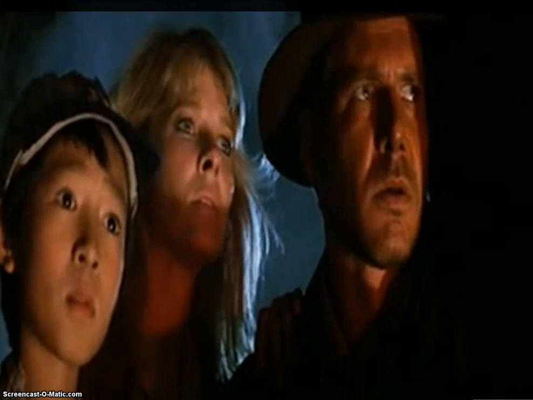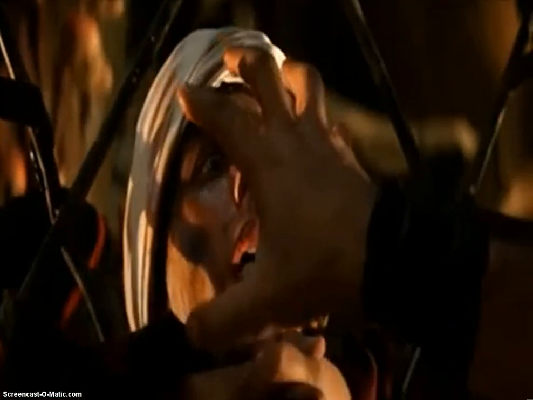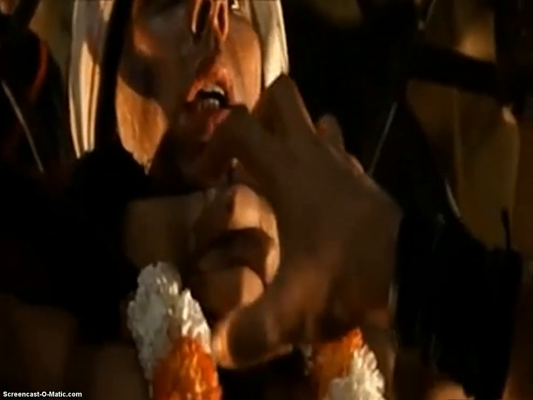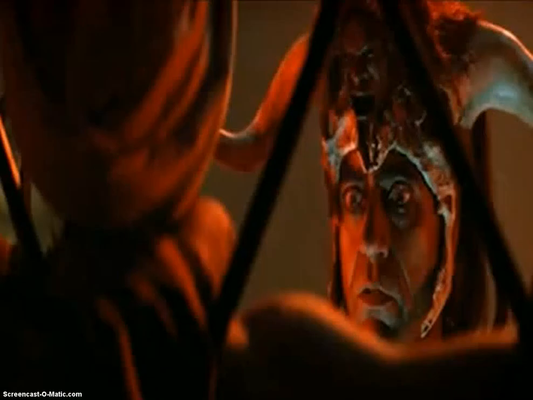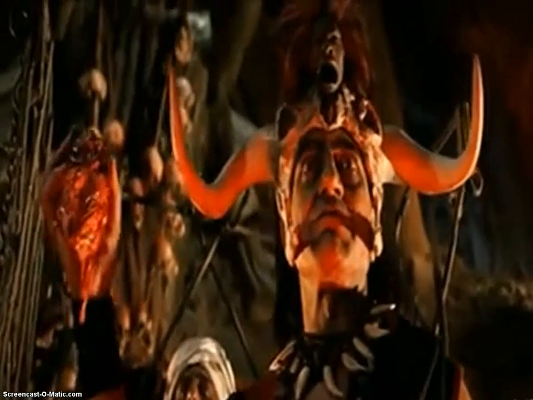You may remember this scene from the Indiana Jones movie, where the high priest takes the heart out of one of the slaves. While you're watching this, look closely at the heart itself and see what happens while it's in the high priest's hand. See, it's still beating a little bit.